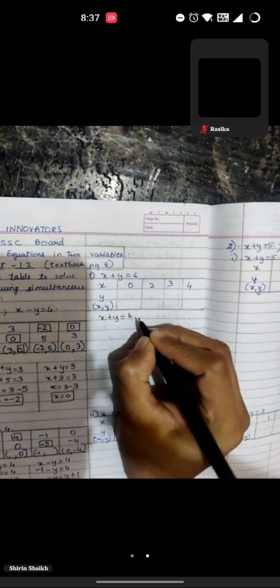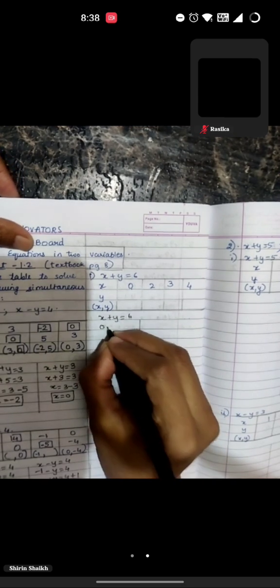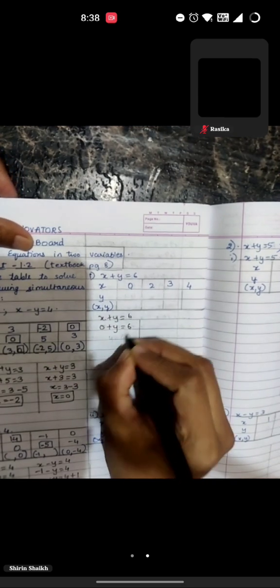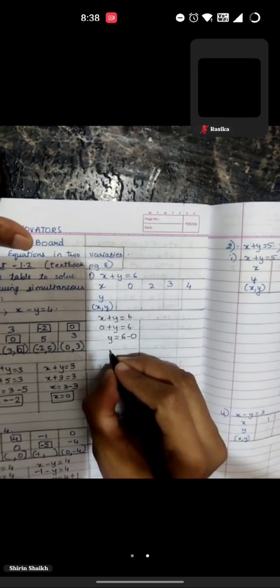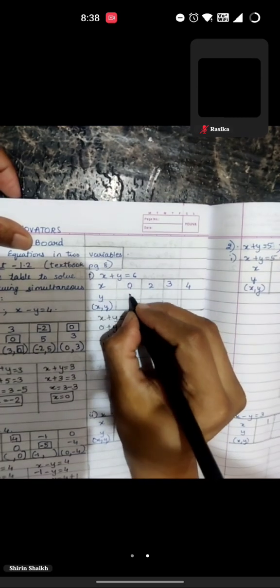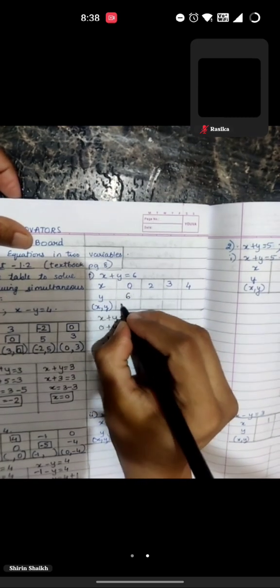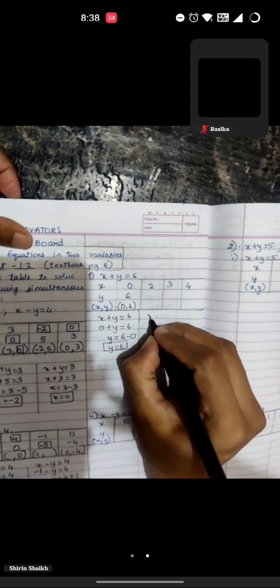x plus y is equals to 6. In place of x I have to take 0. So 0 plus y is equals to 6. y is equals to 6. This 0 coming here will become -0. So y will remain 6. So when x is 0, y is 6. So the numbers are 0 and 6.